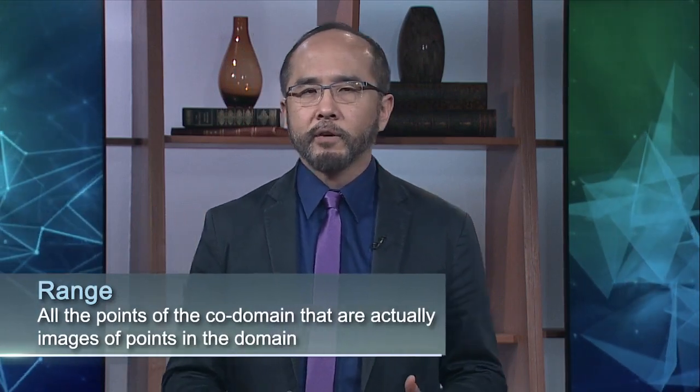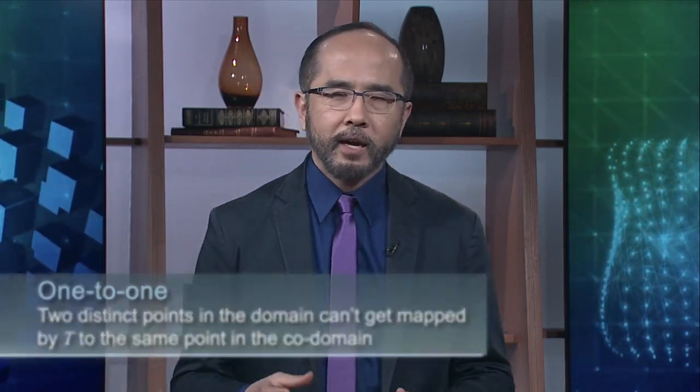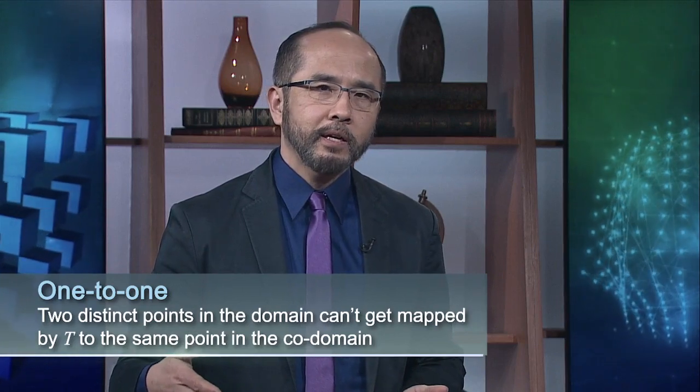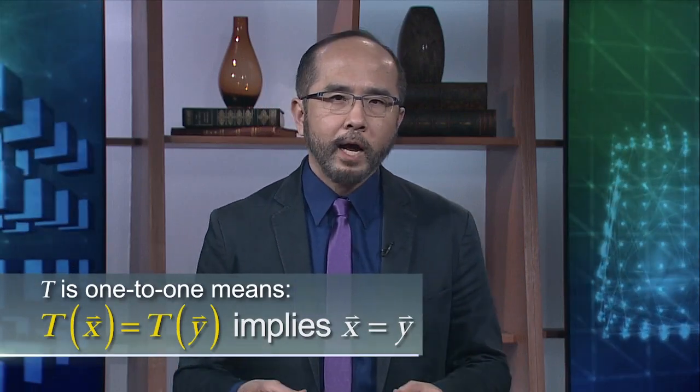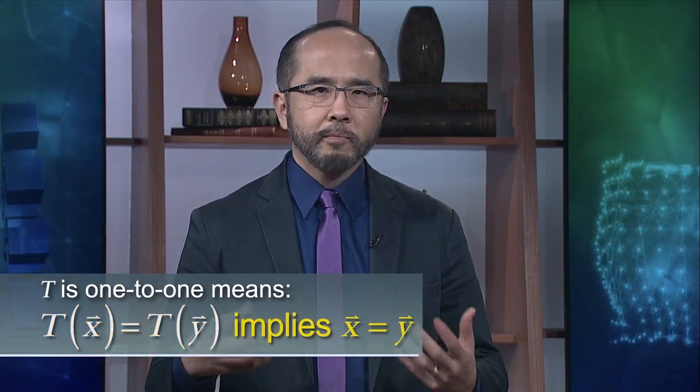If T is a function, then the range of T are all the points of the codomain that are actually images of points in the domain. The range may or may not be all of the codomain, but if it is, we say the function T is onto. I know it's strange to use a preposition as an adjective, but that is how we use the word. Another term you often hear is the idea of a function T being one-to-one, which means you can't have two distinct points in the domain getting mapped by T to the same point in the codomain. Or, to say it another way, if T of x and T of y happen to be equal for two points x and y in the domain, then x must actually be equal to y.